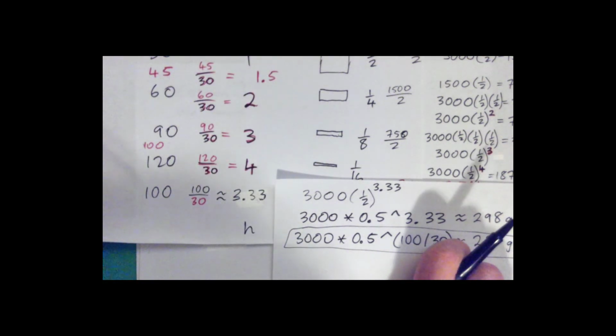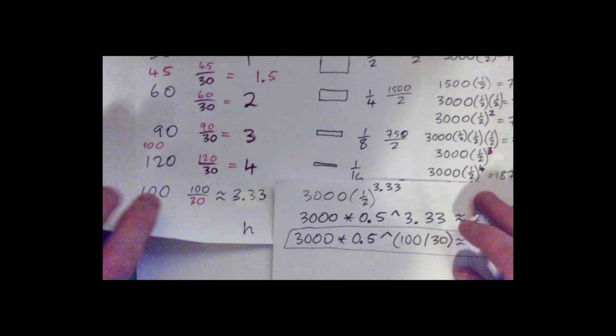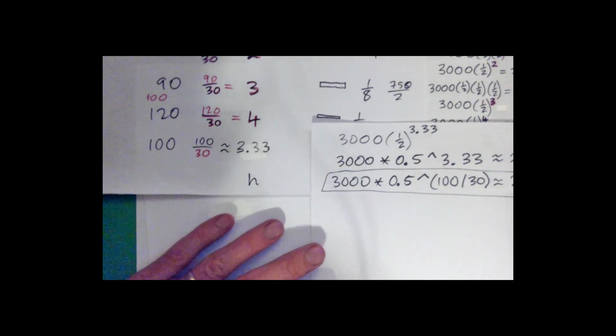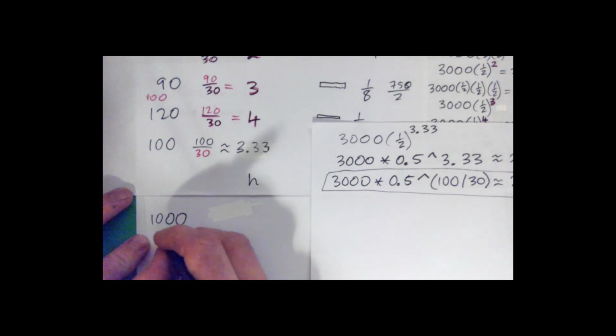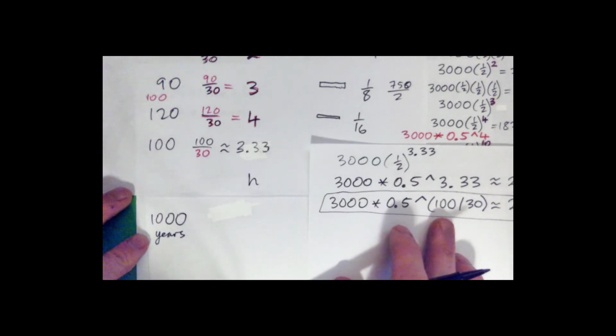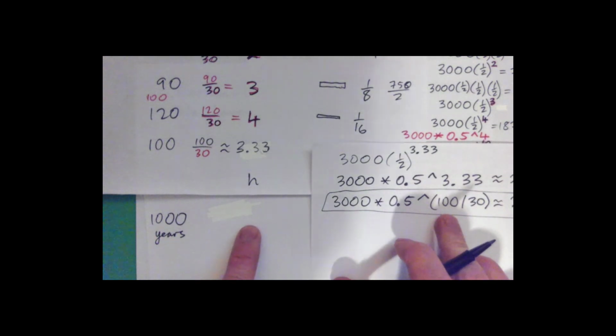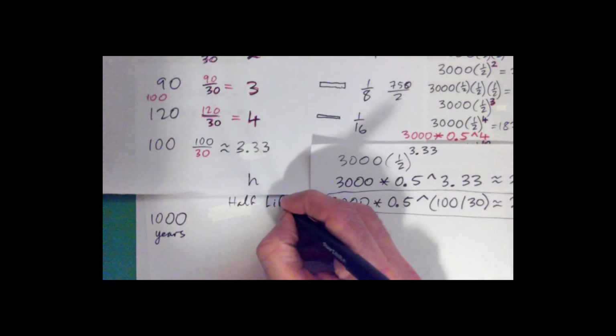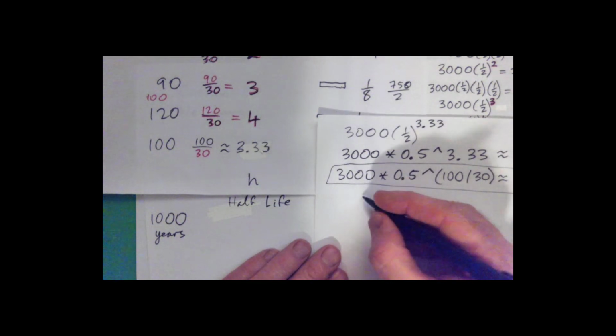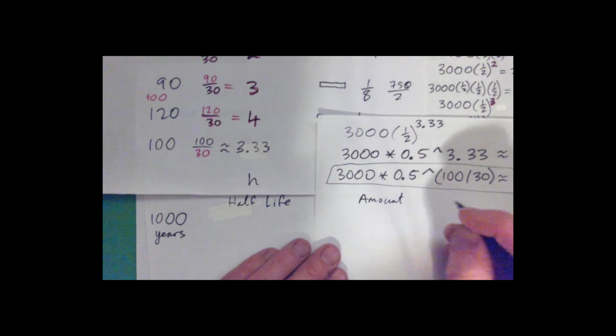Okay, so I can't help but throw another one out there. I'm going to ask you how much cesium is remaining after 1,000 years. So I just can't help asking another one just for practice. So after 1,000 years, what's the half-life and what's the remaining amount. So for 1,000 years, I want the half-lives and I want the amount remaining. So off you go for a bit of practice. Take your time.